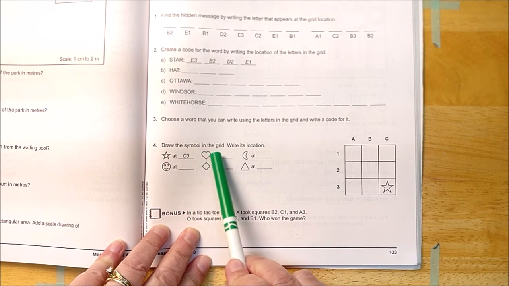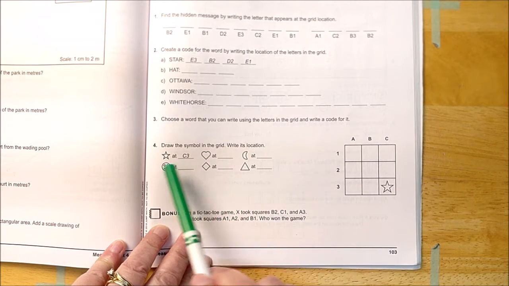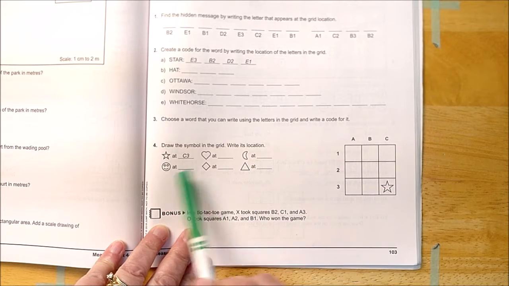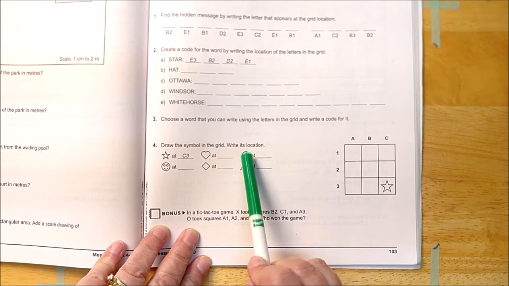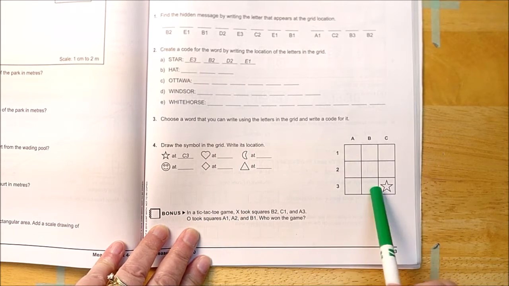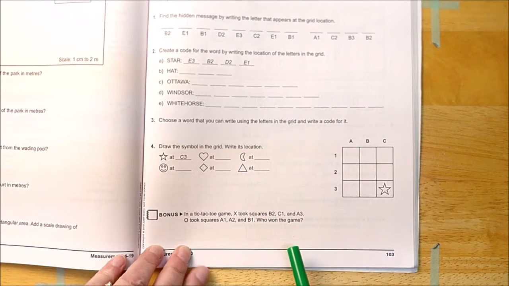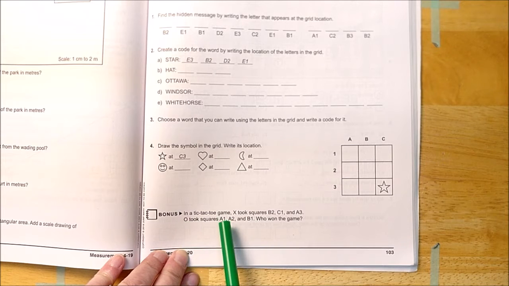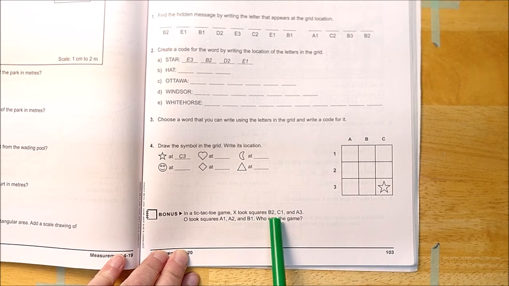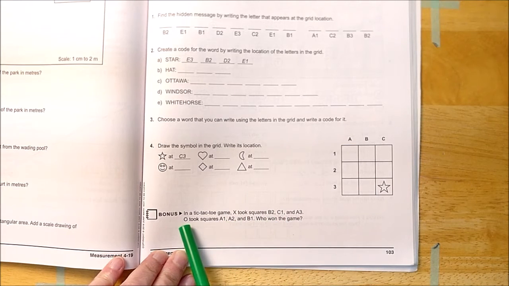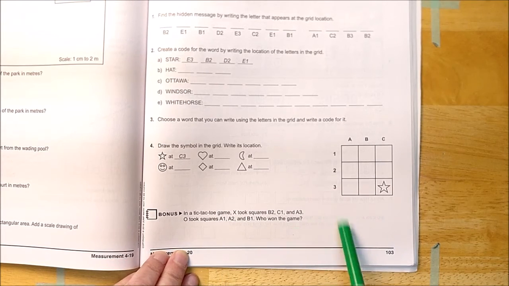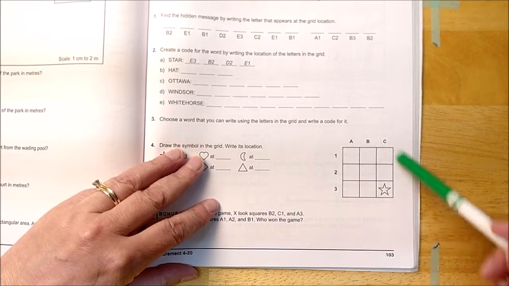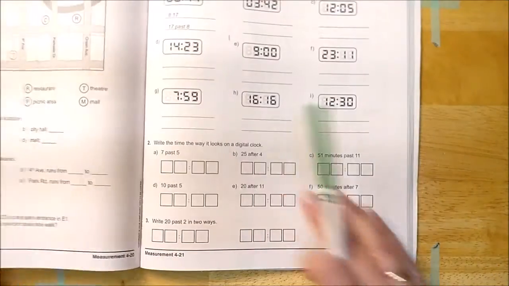Draw the symbol on the grid, write its location. They did the star already. You need to make a smiley face, a heart, a diamond, a moon, and a triangle. You need to put them somewhere on here and then tell where they're located. Then you're going to make a tic-tac-toe game for this one. X took these 3 squares and O took those 3 squares. Who won the game? Put the tic-tac-toe game right here, same grid as this, and figure it out.